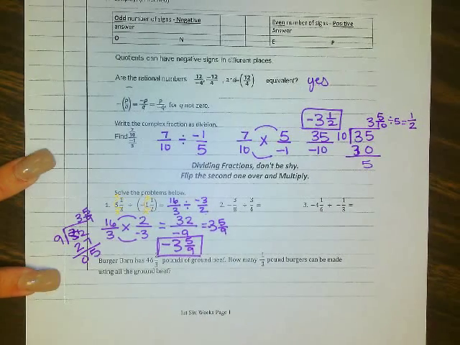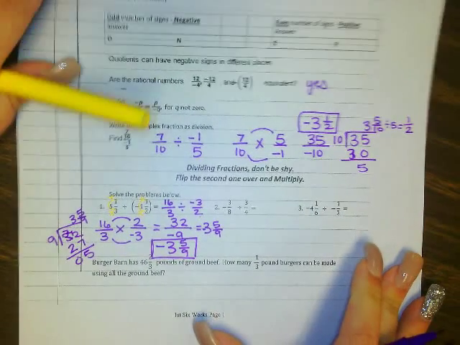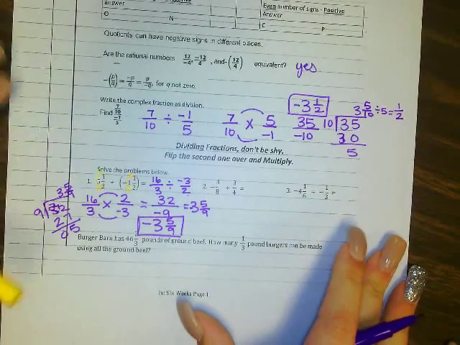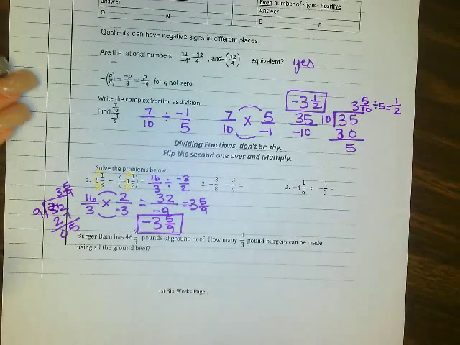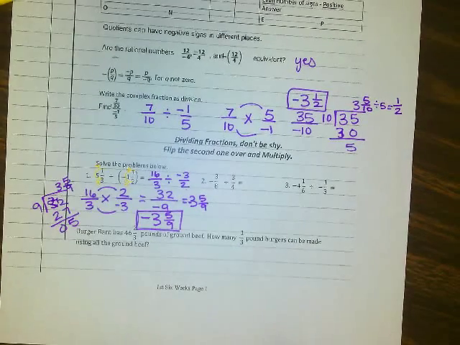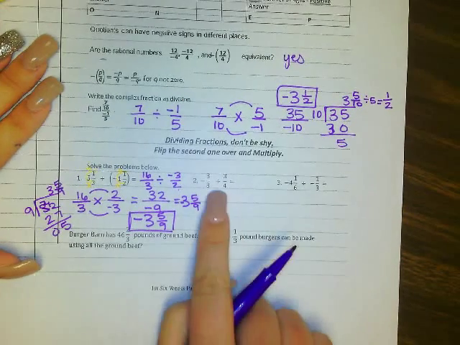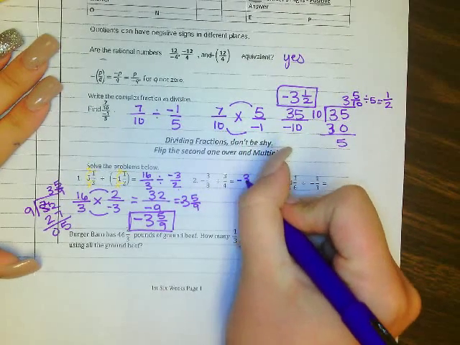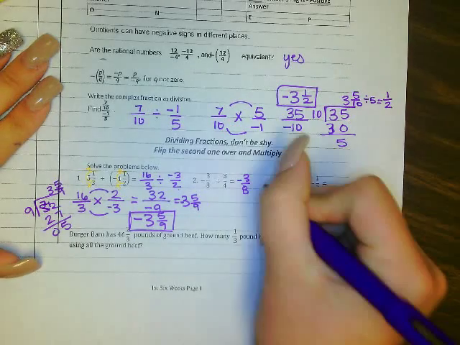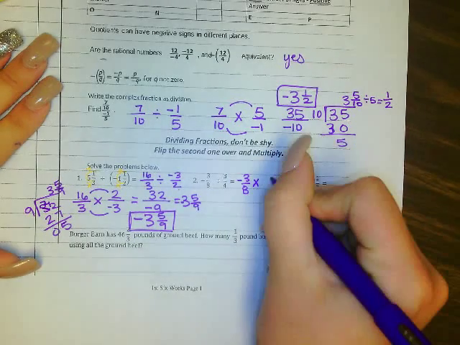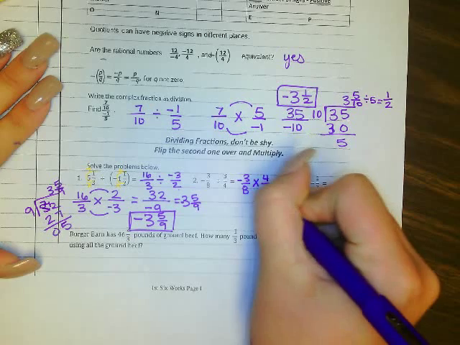Alright, let's work the next one. Negative 3/8 divided by 3/4. I don't have any mixed numbers, so I can just rewrite it. Keep the first one the same, negative 3/8. Change the division to multiplication, and then flip the second fraction.